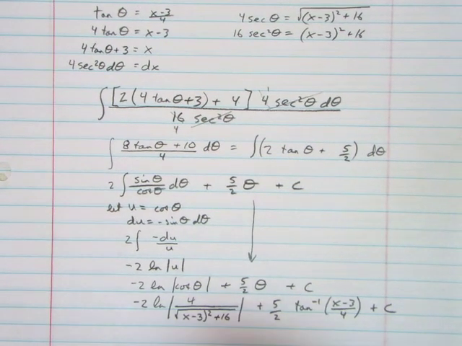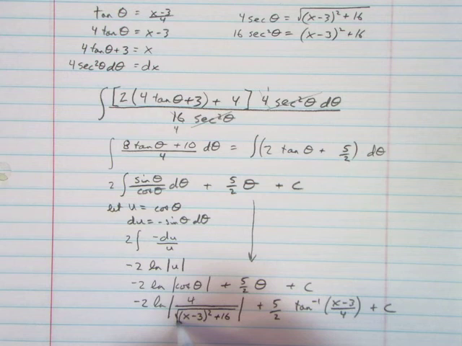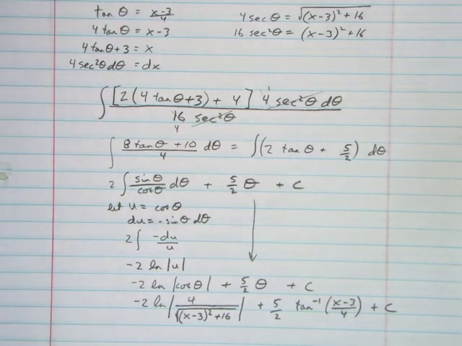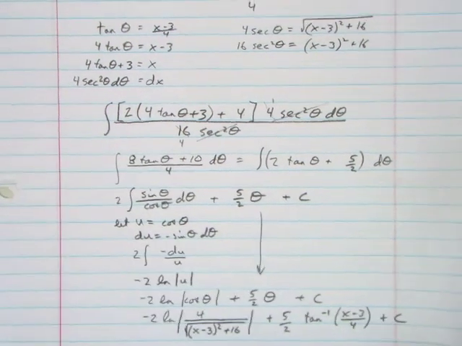Now, if you did this on your graphing calculator for the 89s, it will not give you this one. But it is manipulation like we've spoken about in class, and you can use the log rules and take part of it and move it into the constant. Let's take a look at one more example.